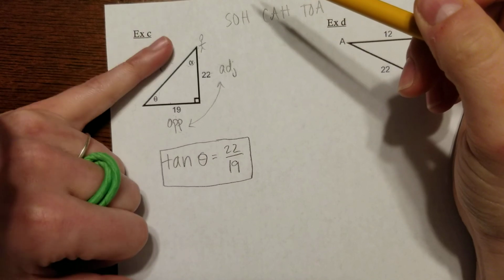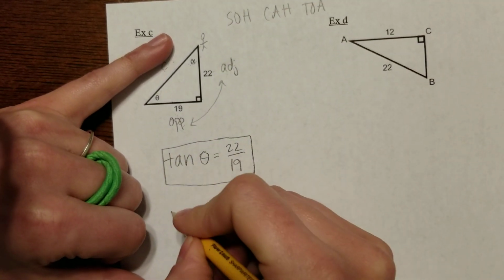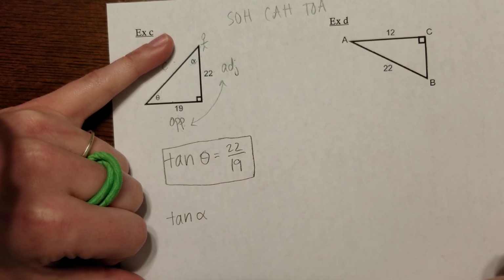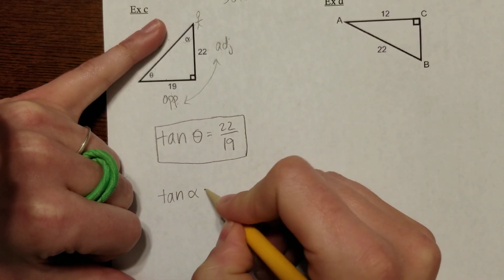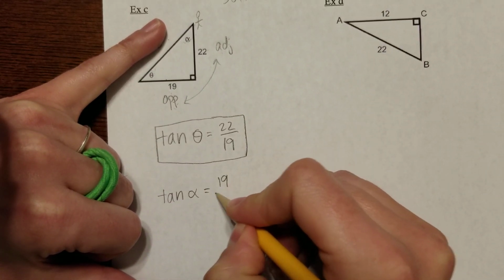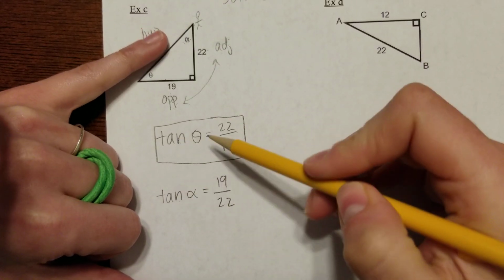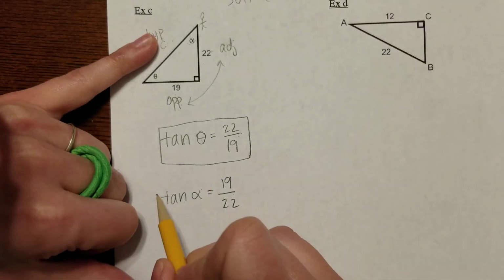So hypotenuse still isn't going to help me. Opposite and adjacent is still tangent. This time alpha looks like a fish. So tangent of alpha, and then that would be opposite, which is 19 over 22. So I'm using the same trig function, but my angle is different, and you can see that my fraction is also different.